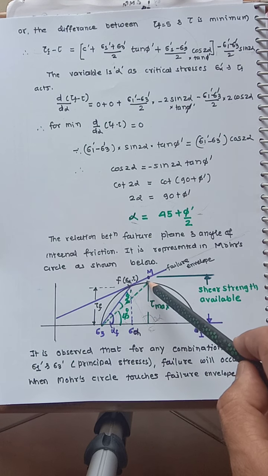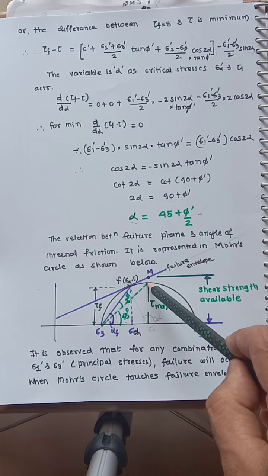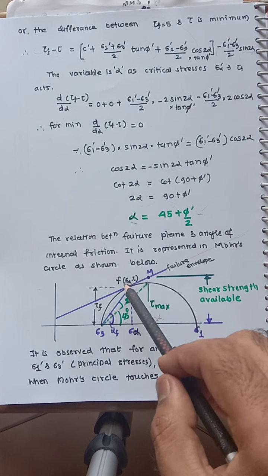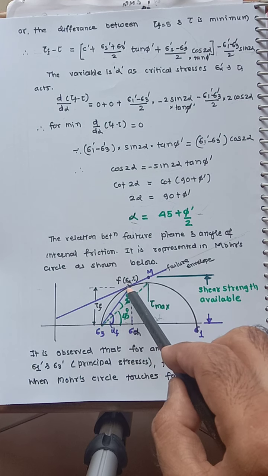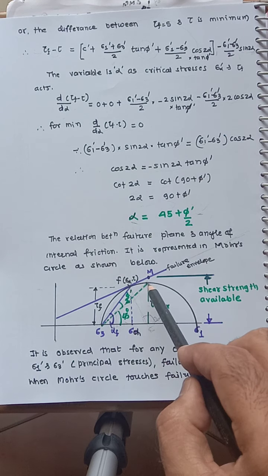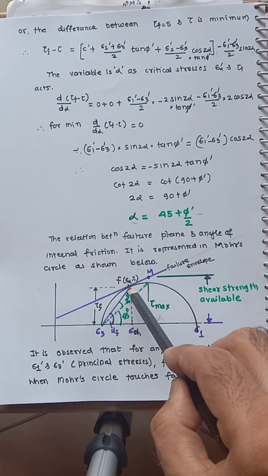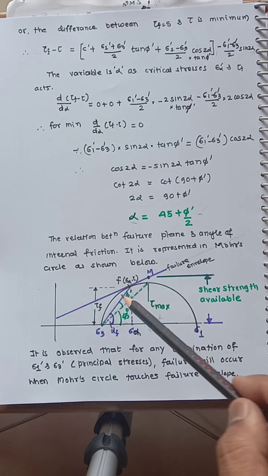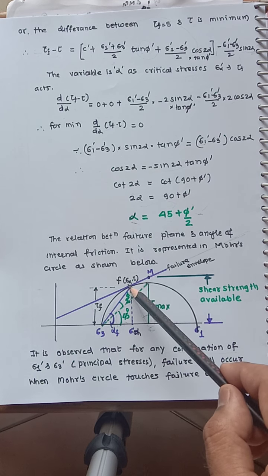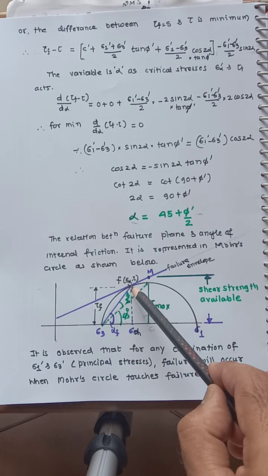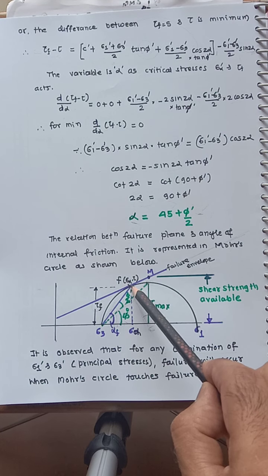Now why is this 45 degree plane, or tau max, not a failure plane? Because you can see failure takes place only when the failure envelope touches the circle. At this point, even though the shear stress is less, the failure takes place because it is tangential. It means the shear stress and the shear strength are both equal on the verge of failure.